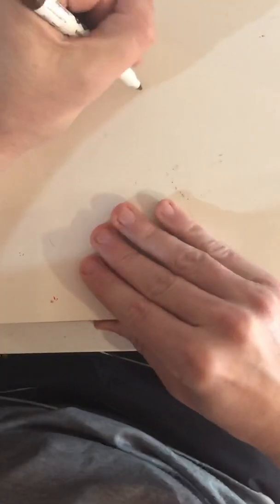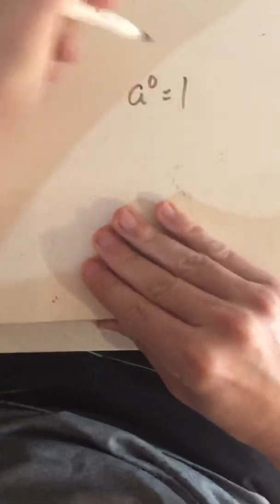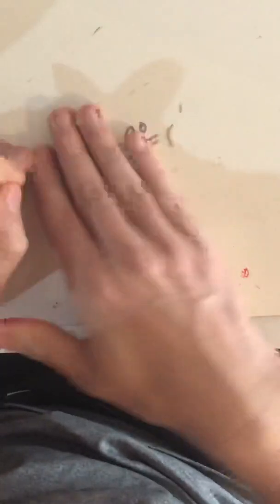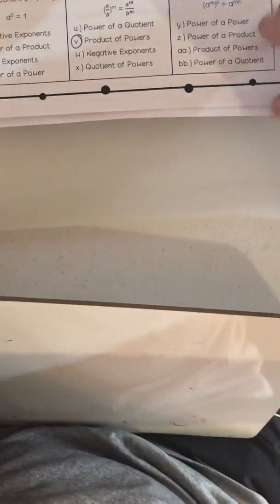Zero power: anything with zero power is always 1. So if it's 9 to the 0 power, it's always going to be 1. All right, so this part right here is just identifying what they are.